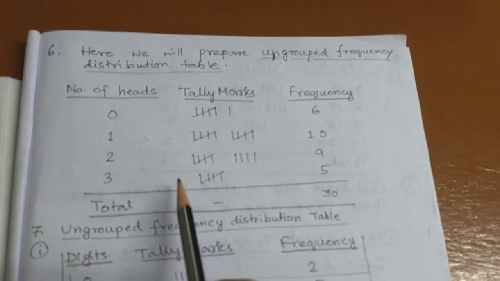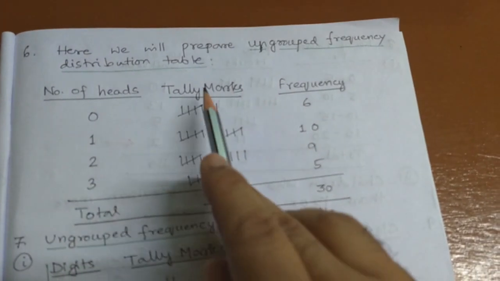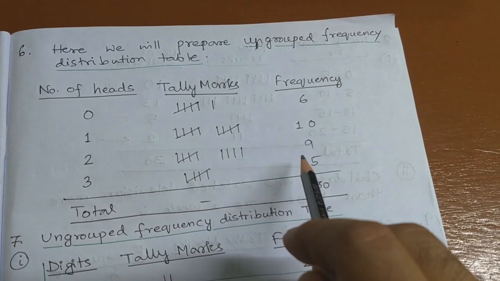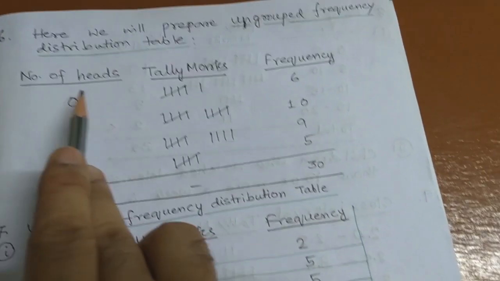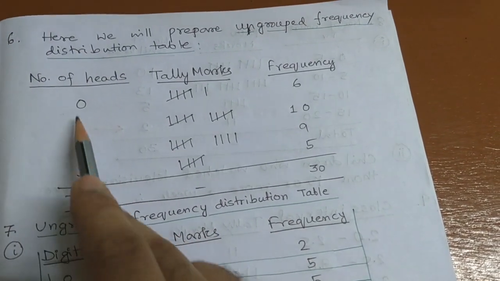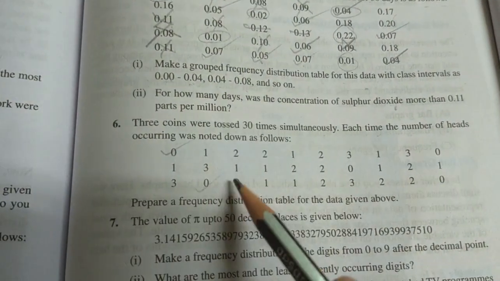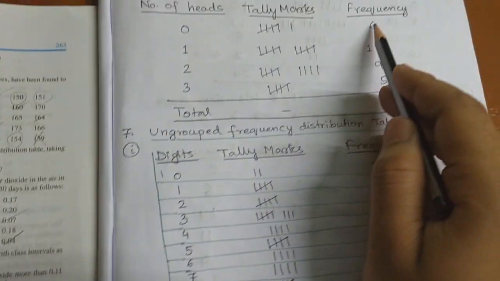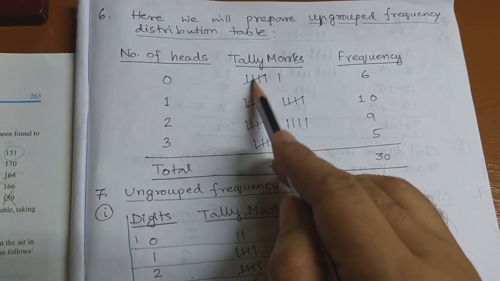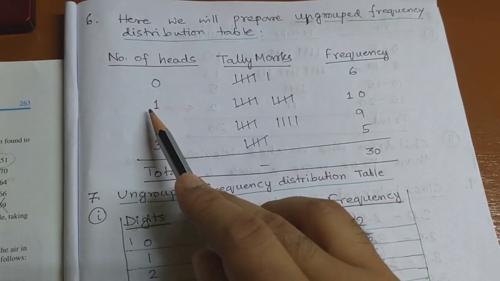Like that you can see there is a table already there. So number of heads is the first column, tally mark as usual, frequency as usual, last column. So 0, 1, 2, 3, this is ungrouped. Look, there is no class interval, there is only 0, 1, 2, 3. So we have to count how many 0 are there. Let me check. 1, 2, 3, 4, 5, 6 zeros. You can see 6 zeros. So 1, 2, 3, 4, 5 cross out, 6. So 6 here.